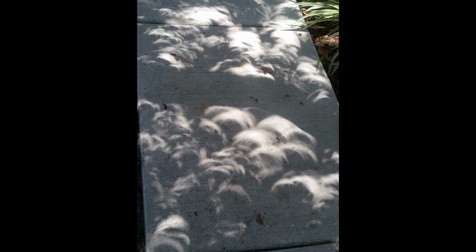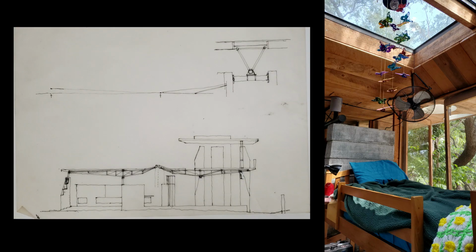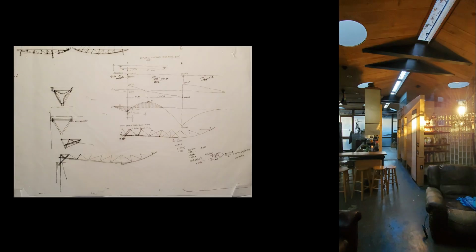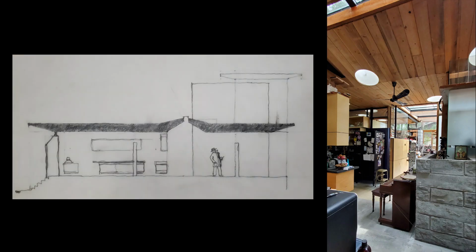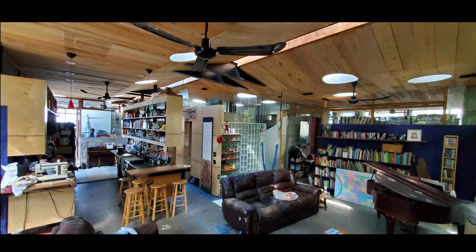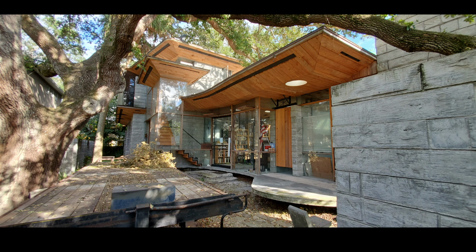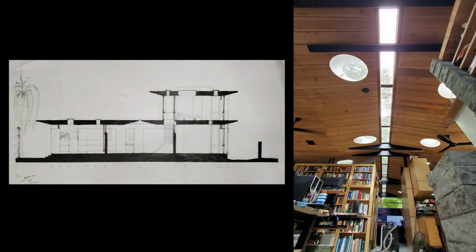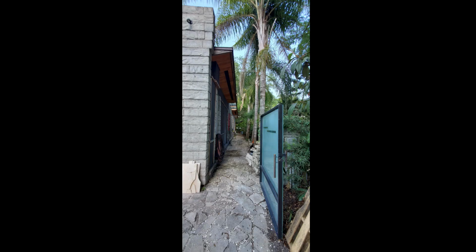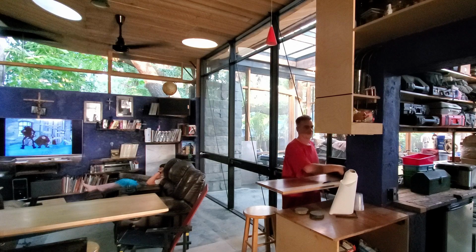And especially when it comes through the trees, it's amplified. So you see all these little spots of light. And that's what it's like, the light through the oak tree canopy.